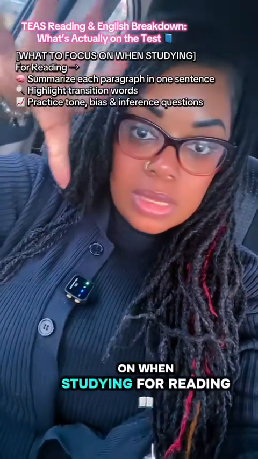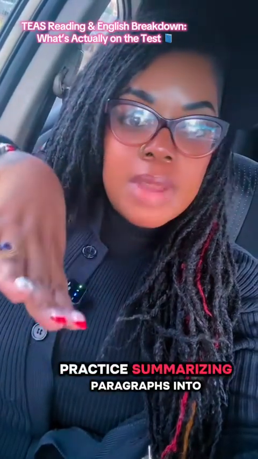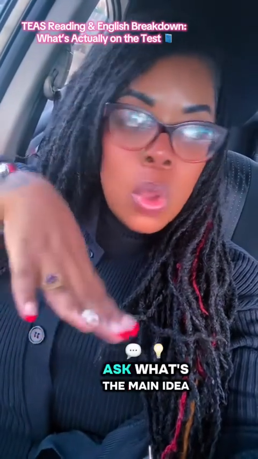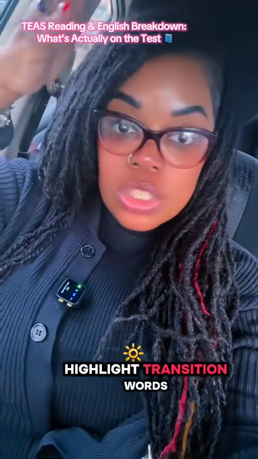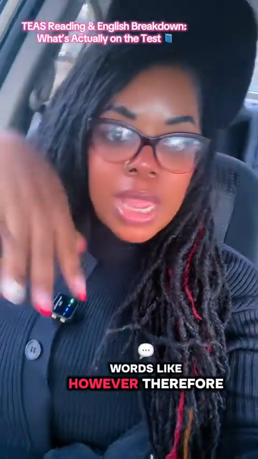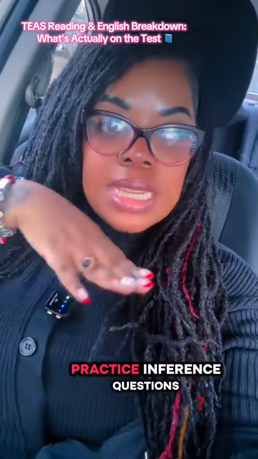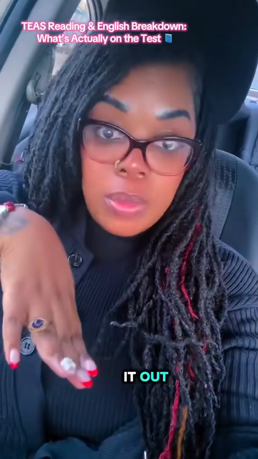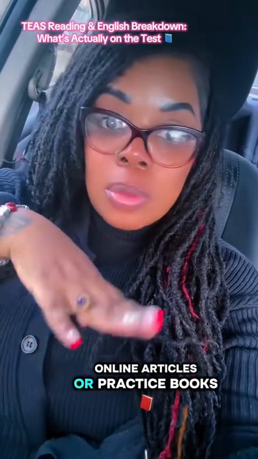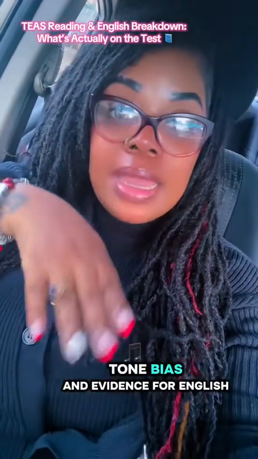Okay, what to focus on when studying. For reading, focus on comprehension and application. Practice summarizing paragraphs into one sentence. When you read, always ask, what's the main idea? What's the author trying to tell me? Highlight transition words, words like however, therefore, and in addition. They guide how ideas connect. Practice inference questions. So those are the ones that don't tell you directly, but expect you to figure it out. Use short passages from online articles or practice books. And quiz yourself on tone, bias, and evidence.